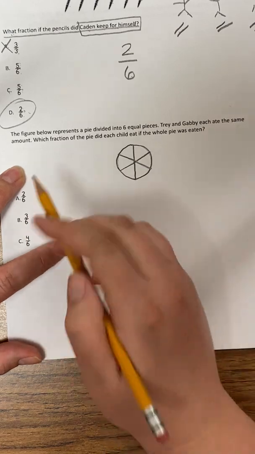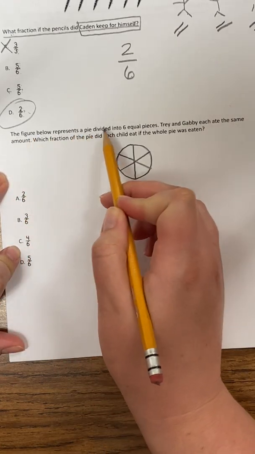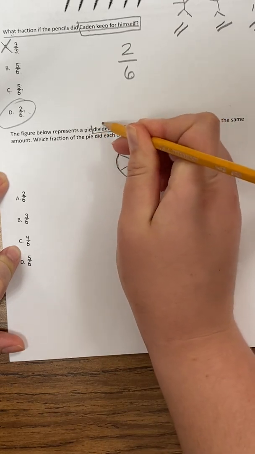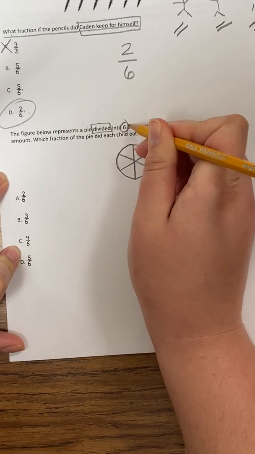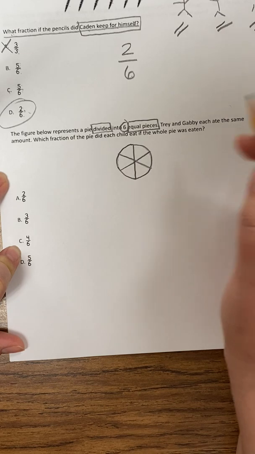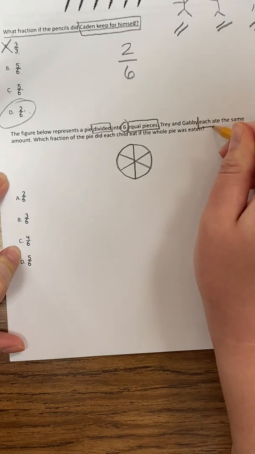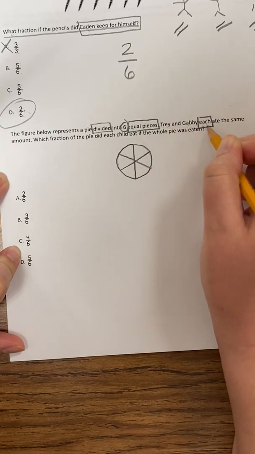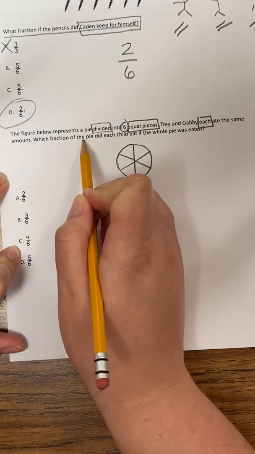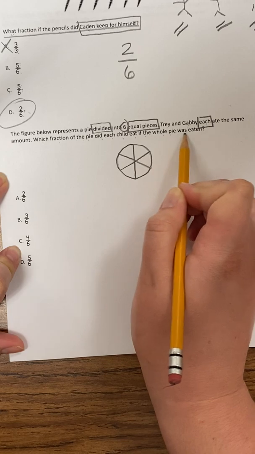Okay. All right, so let's go over the question. The figure below represents a pie divided into 6 equal pieces. So here's a clue word. We have divided and then 6 equal pieces, meaning they're all the same size. Trey and Gabby each ate, so each of them ate, 2 people, each ate the same amount. Which fraction of the pie did each child eat if the whole pie was eaten?